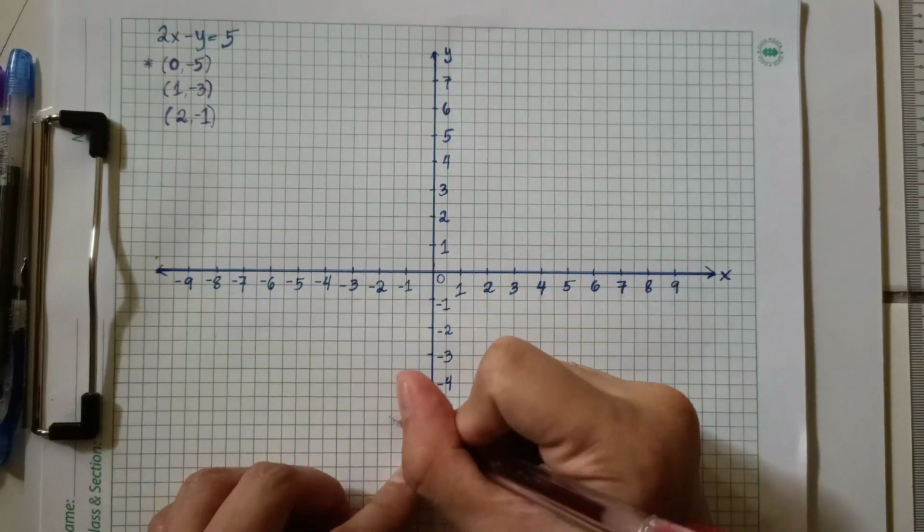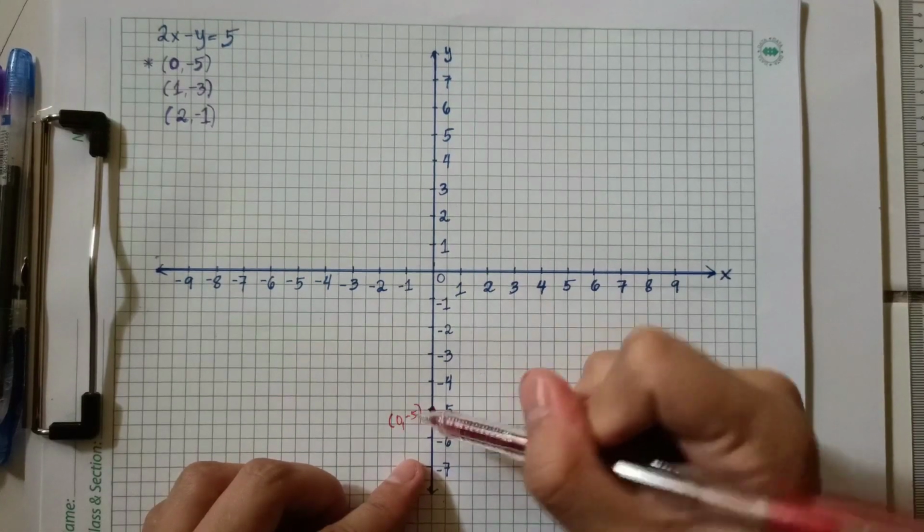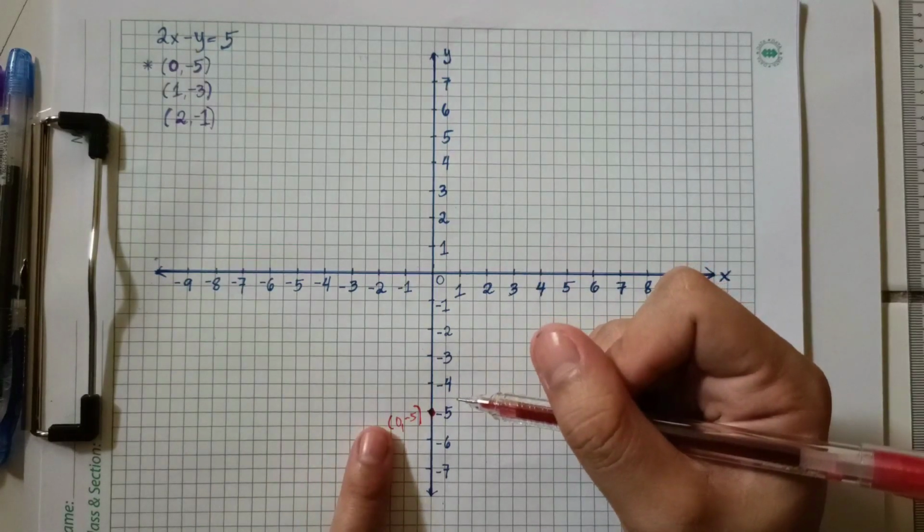Alright? Then, don't forget to label the point. So, we have 0, -5. So, label mo lang. Kung ano yung pangalan ng point na yon, isulat mo rin siya dito.